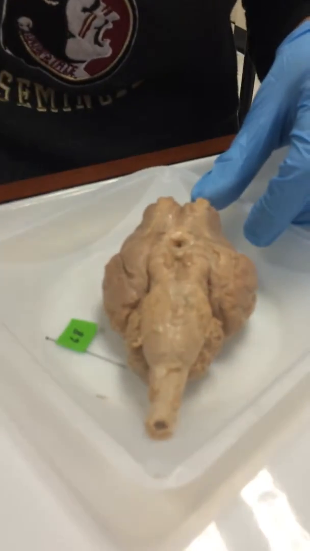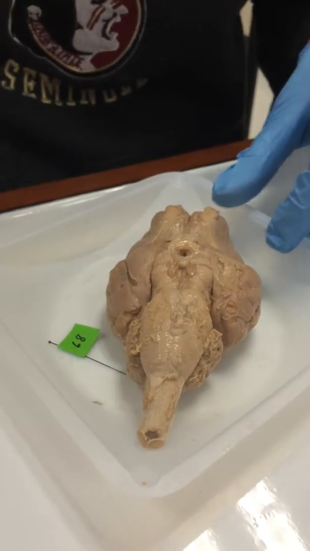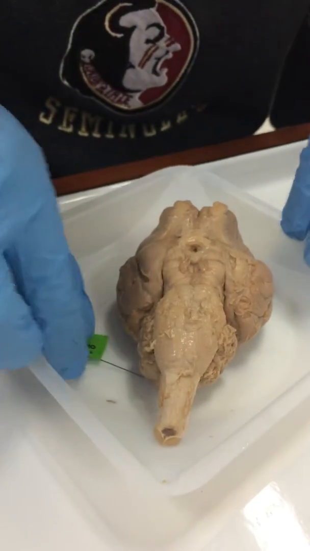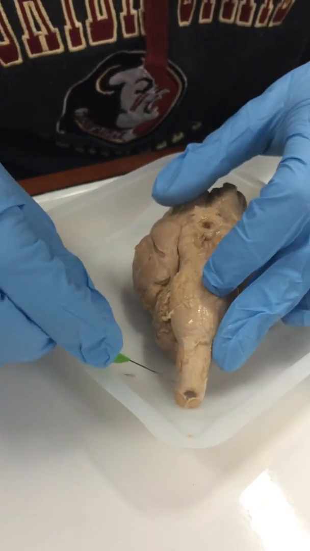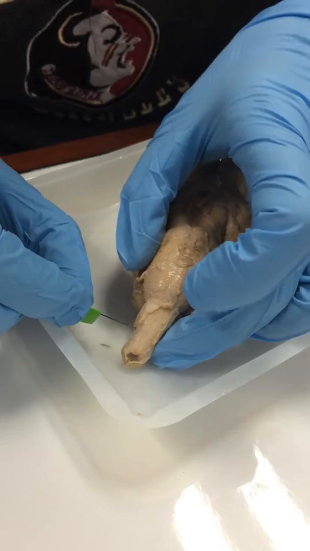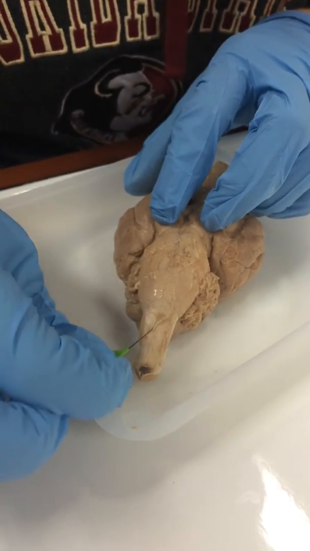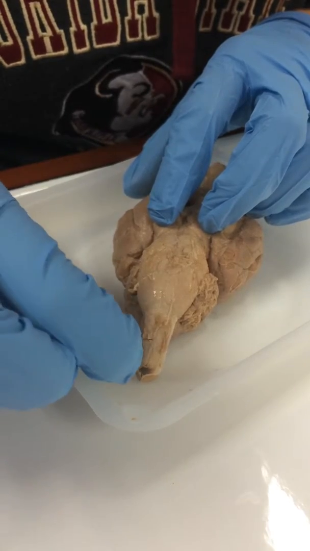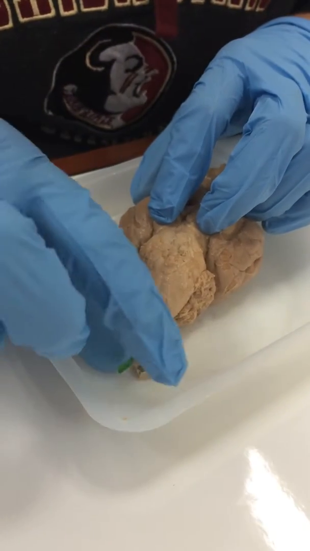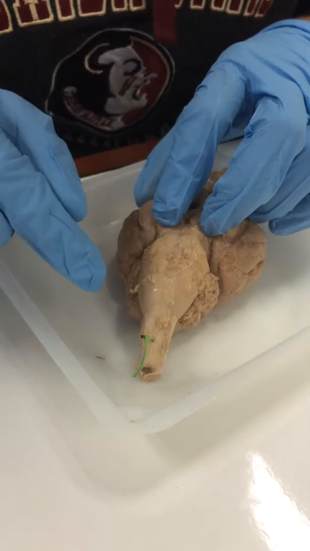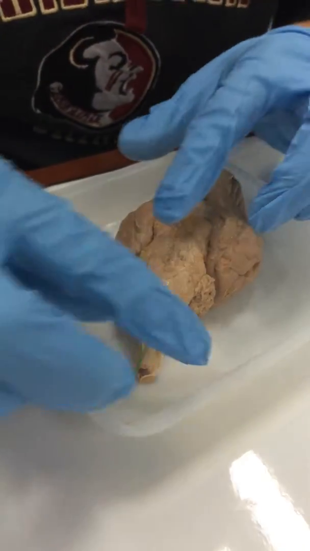Now we get into the ventral view. Okay, this is your ventral view. Alright, I'm going to start at the bottom. Here's your spinal cord. This line that cuts the spinal cord in half is your ventral medial fissure. So you're in the ventral view, it's in the middle of the brain, and it's a fissure, which is a line.